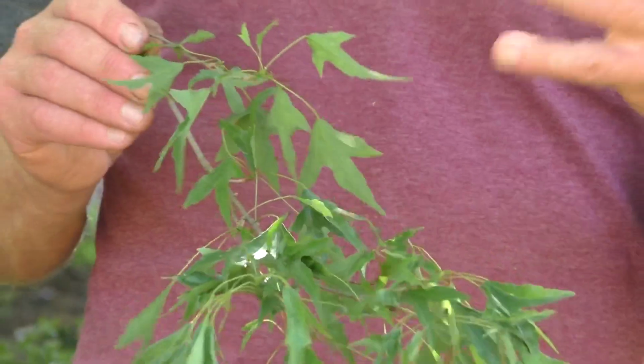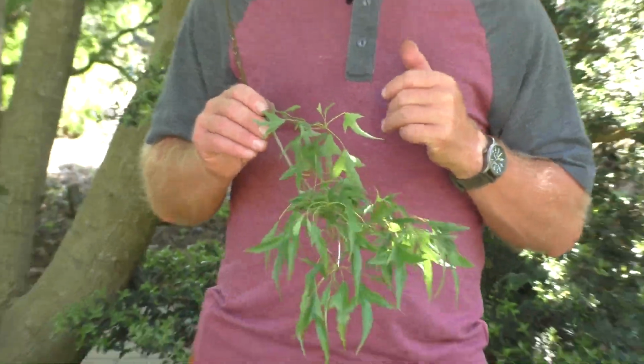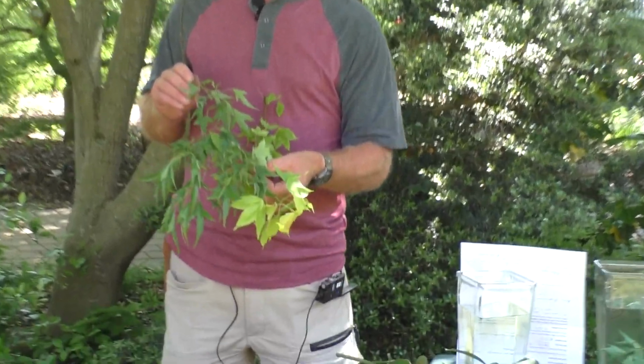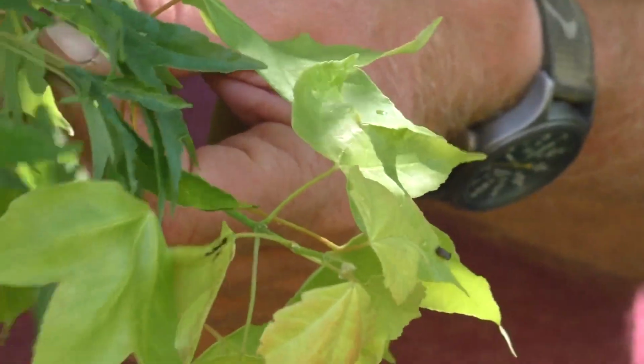Yes, Acer buergerianum Mino, M-I-N-O, Yatsubusa. I can't spit it out. My mouth's getting a little bit dry out here in the heat. But it has almost a thread-like leaf. It doesn't have the typical maple-type leaf like Acer buergerianum Michael Steinhardt right there.